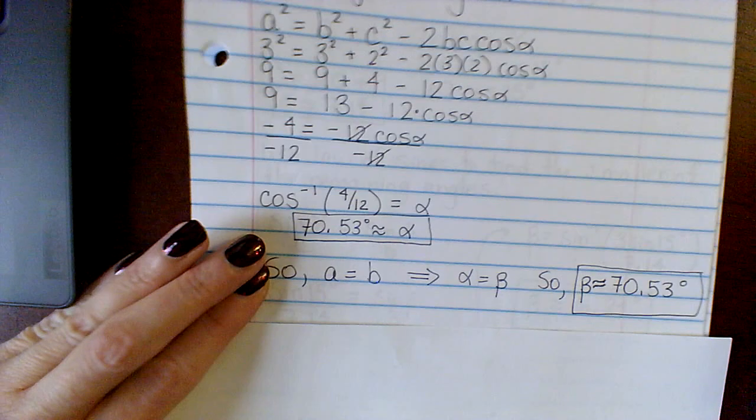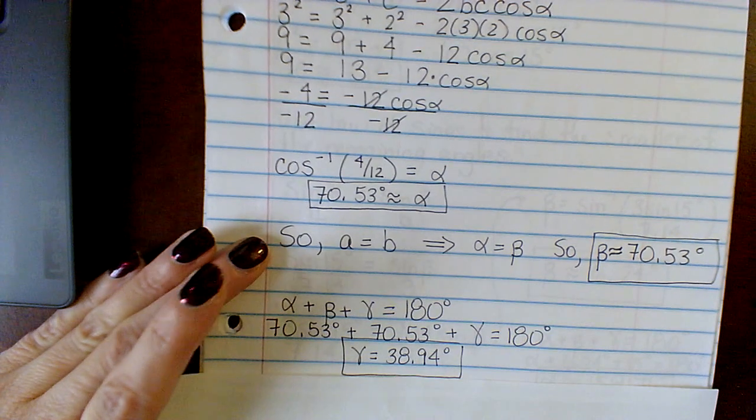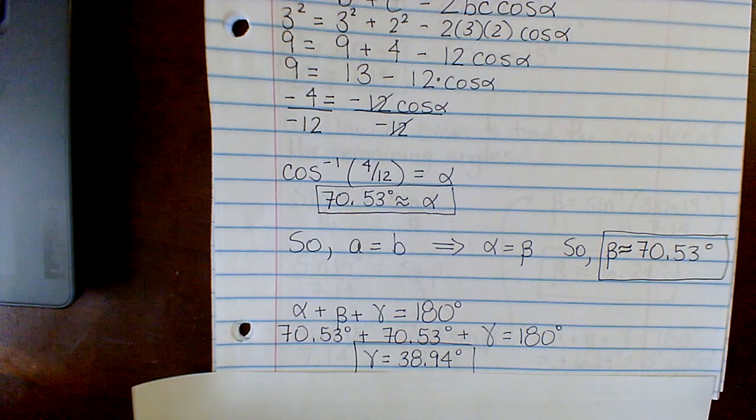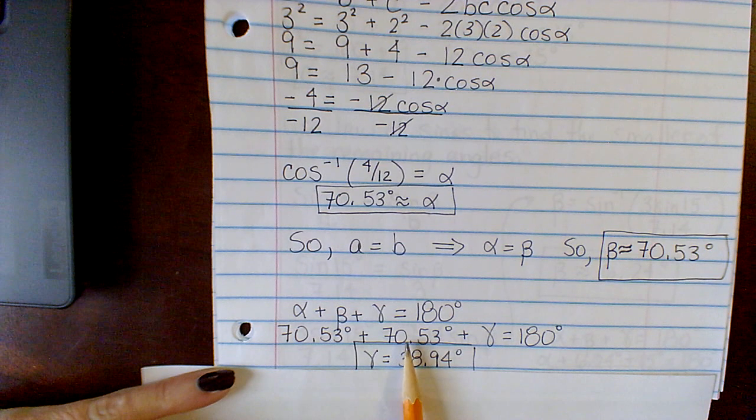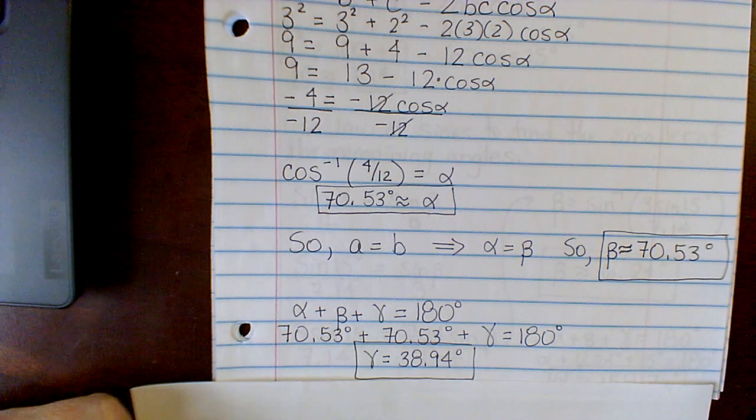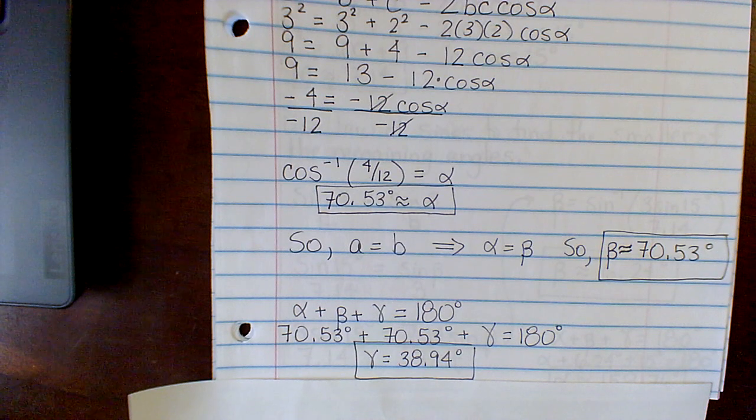So now to find gamma, we just use the fact that the three angles add up to 180. So alpha plus beta plus gamma is 180. We know alpha and beta are the same angle, so add those up, subtract from 180, and we get that gamma is 38.94 degrees.